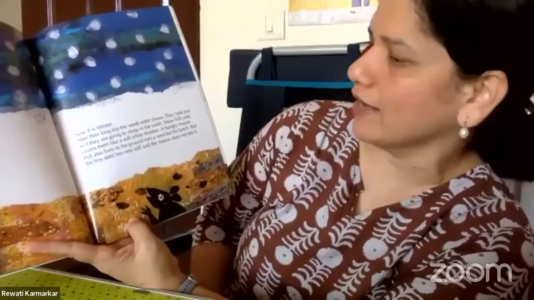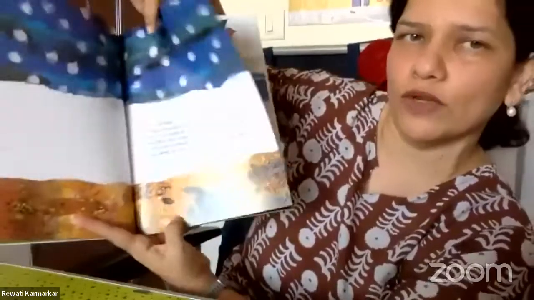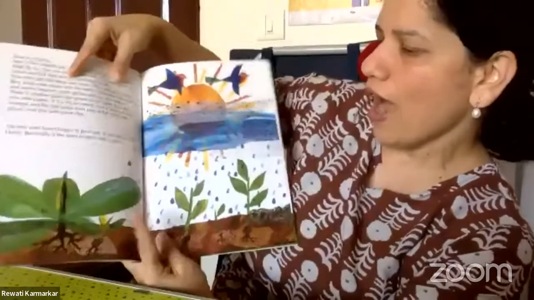There is a hungry mouse that's also living in the ground. And he is very hungry. So when he sees these seeds have come down in the ground, he goes, "Yummy!" And he eats up one of the bigger seeds. How many are left now? There were 5 and now there are 4. So let's see if there are 4 in the next page. Wow!